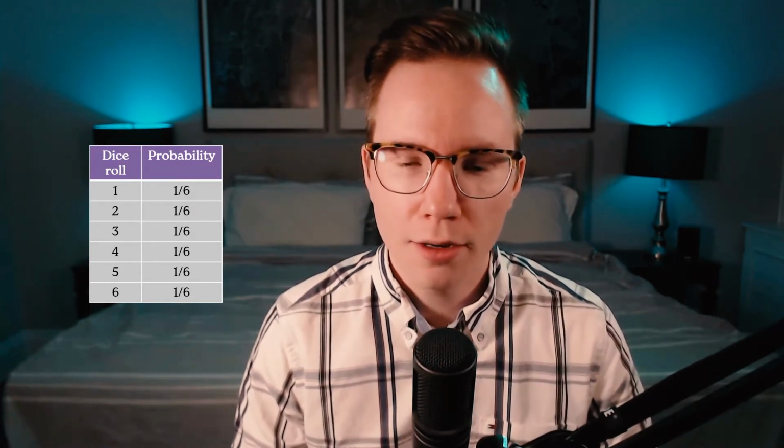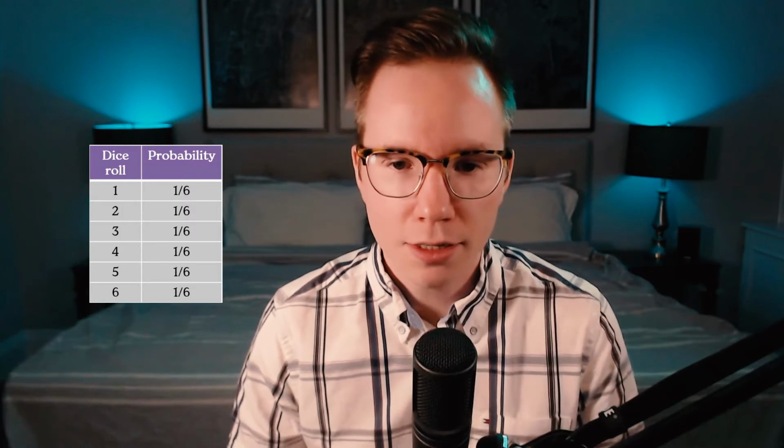There's only one value per side, and there are 6 possible sides for it to roll on. So 1 divided by 6 is 16.67%. So the probability of rolling any one number on a 6-sided dice is 16.67%. Now, it gets slightly more complicated when you're rolling 2 or more dice at a time.